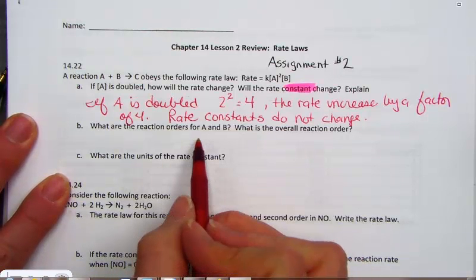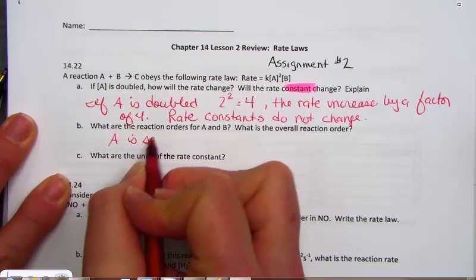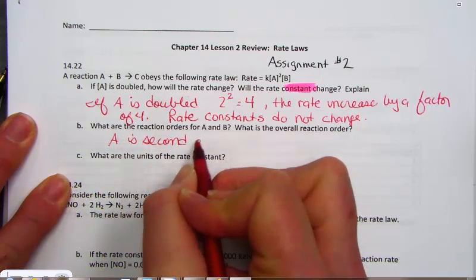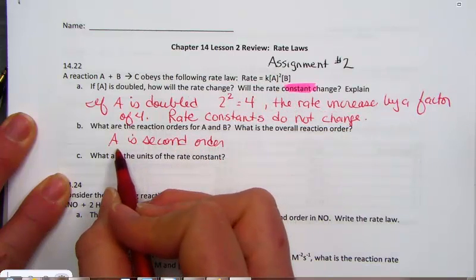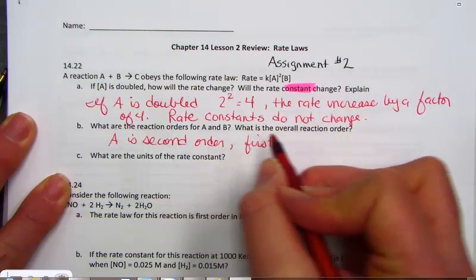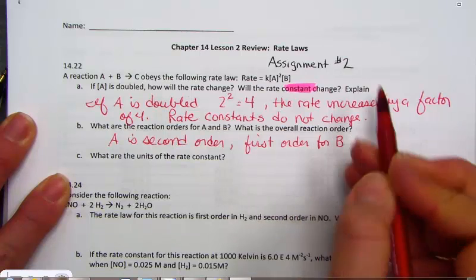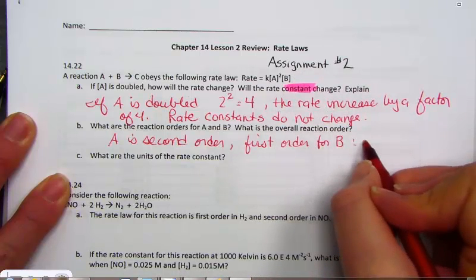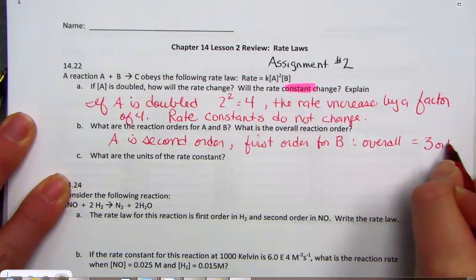We had said at the beginning that A is second order, and you see where I'm pulling that from. Raised to the second power means it's second order with respect to A, first order with respect to B, and I add the exponents to get the overall. So the overall is third order.